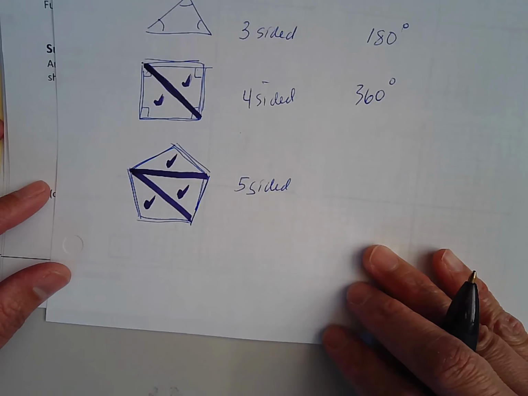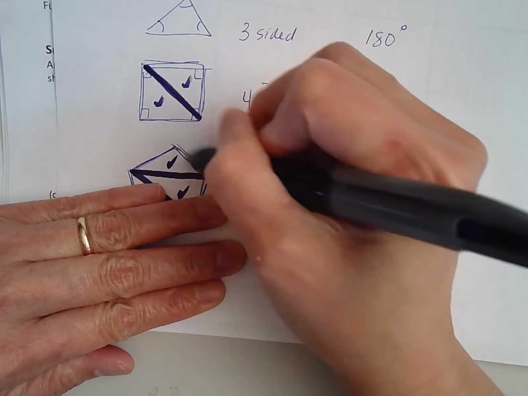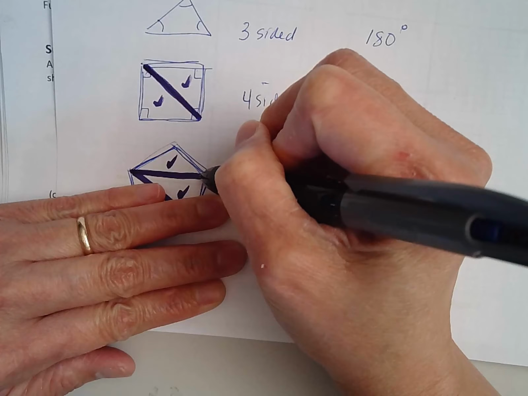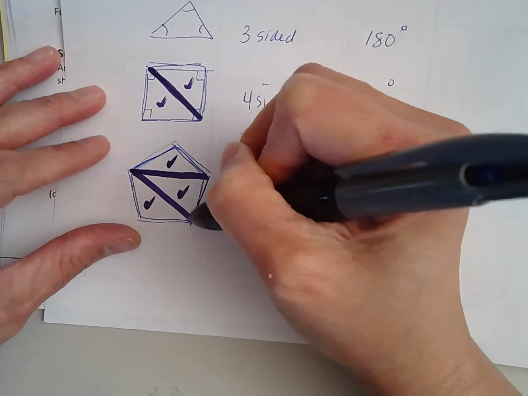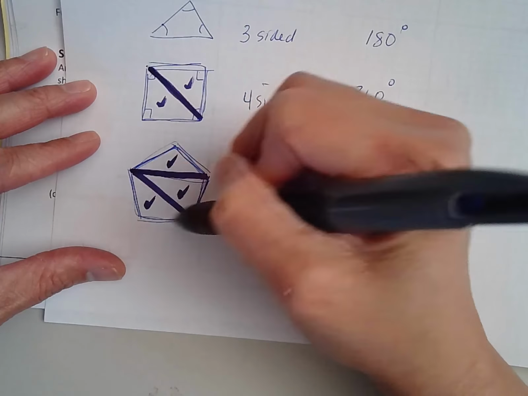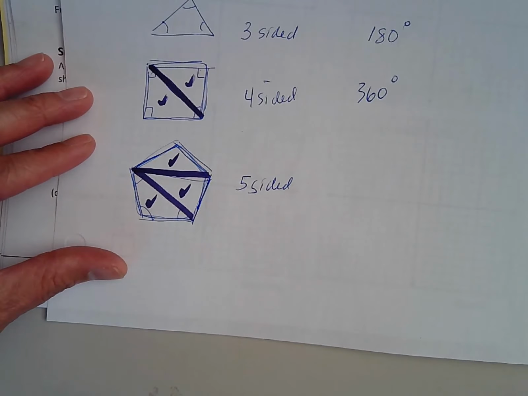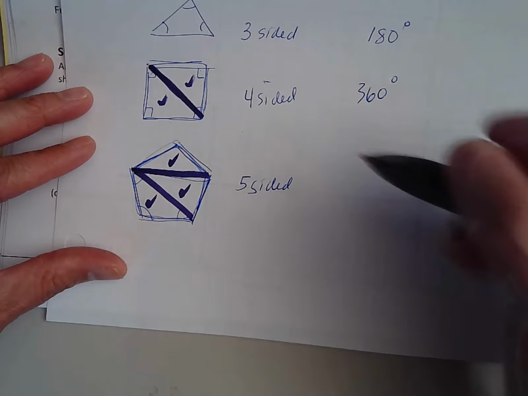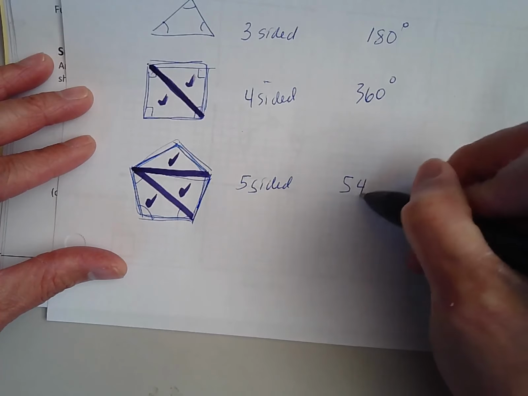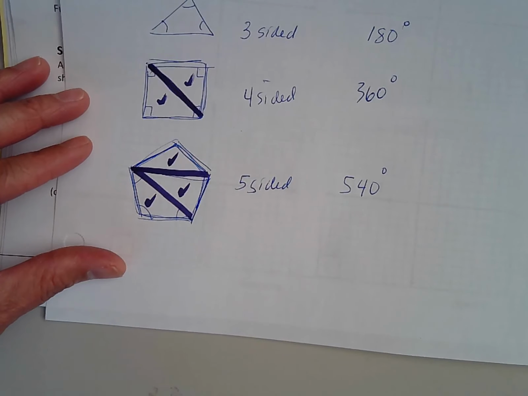Because this triangle has to be 180 degrees, and this triangle has to be another 180 degrees, and this triangle has to have 180 degrees as well. So what would that be? 540.